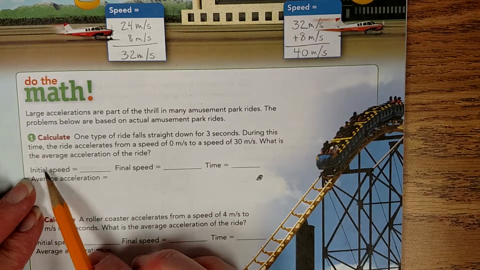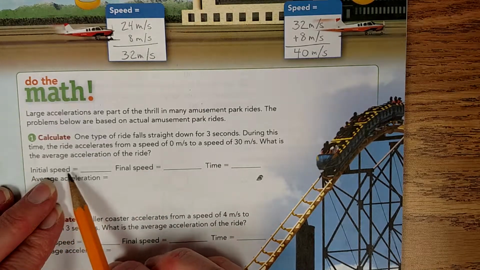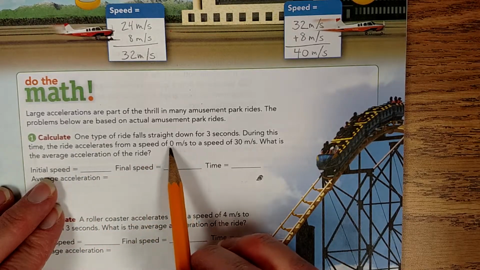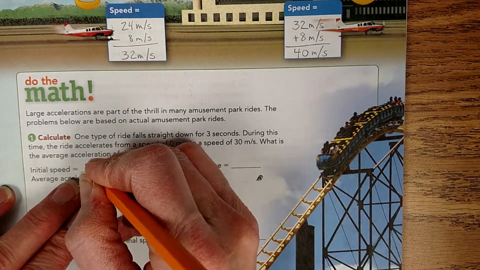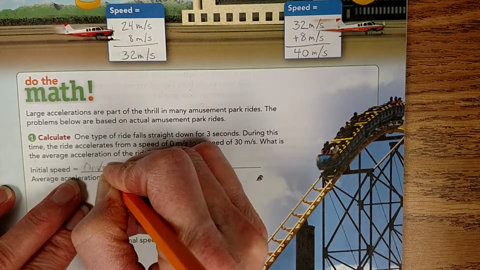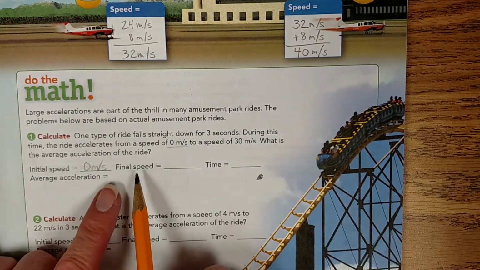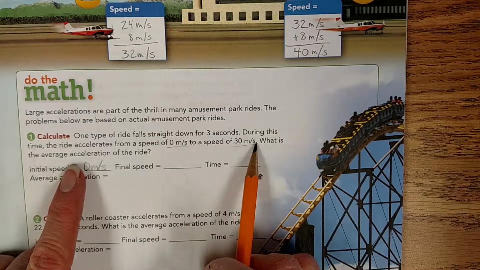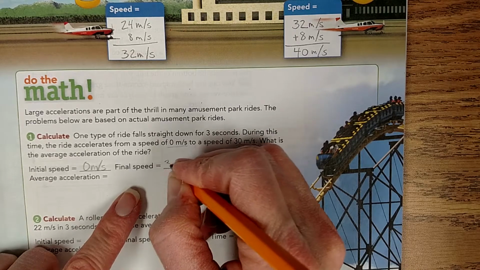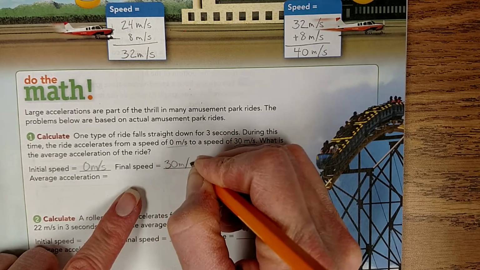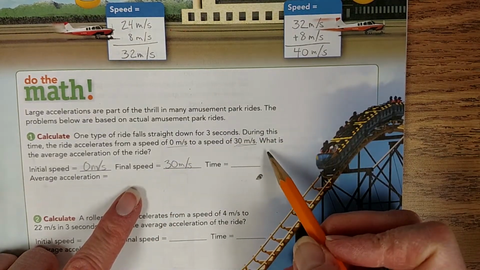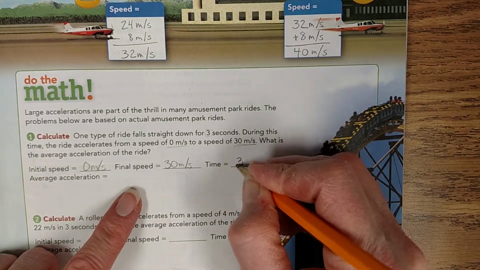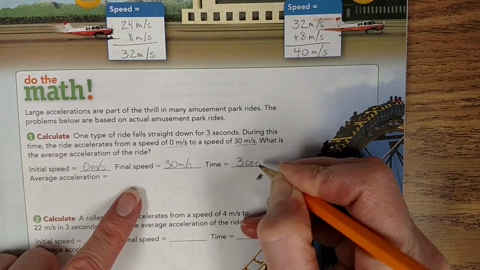Well, to figure it out, we say, what's the initial speed? I'll look at the problem again and say, when did it start? Well, it started at 0. So that is our initial speed. And then we look for our final speed. It's going 30 meters per second when it gets to the bottom of the hill. And do we know the time? Yep, we know the time. That's 3 seconds. So here are all our knowns.